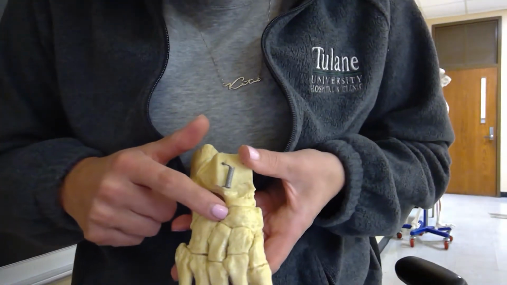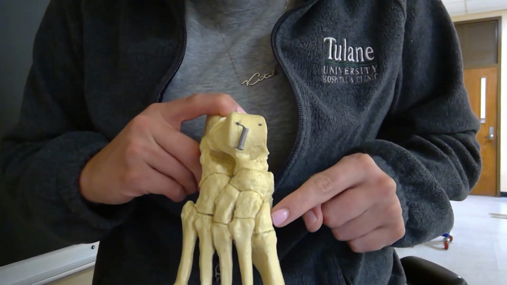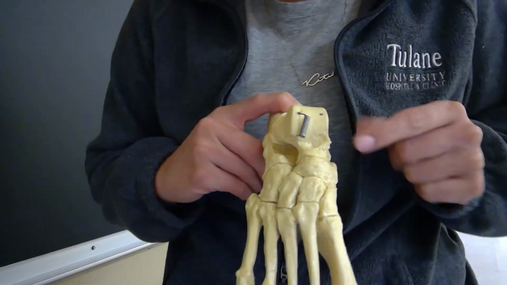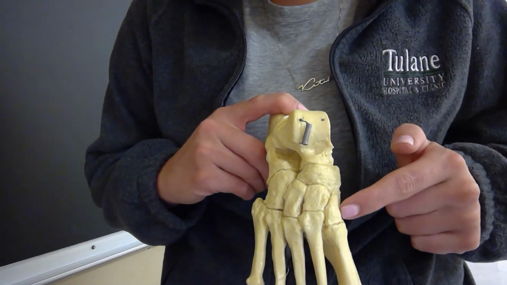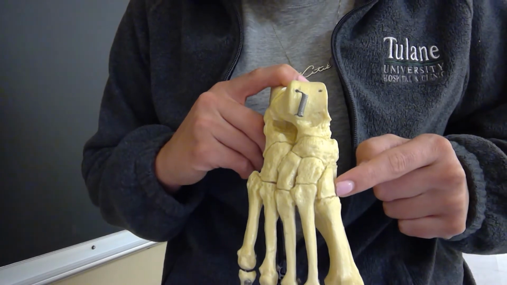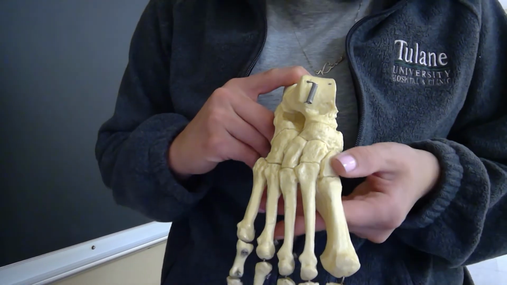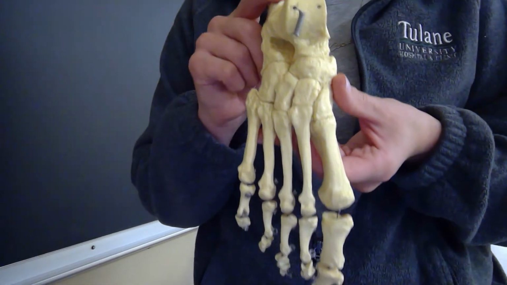and our navicular bone is articulating with our medial cuneiform, our intermediate cuneiform, and our lateral cuneiform. So this navicular bone is articulating posteriorly with the talus, and in front anteriorly with the medial, intermediate, and lateral cuneiform bones. Okay, so that brings us to the anterior row of the feet.